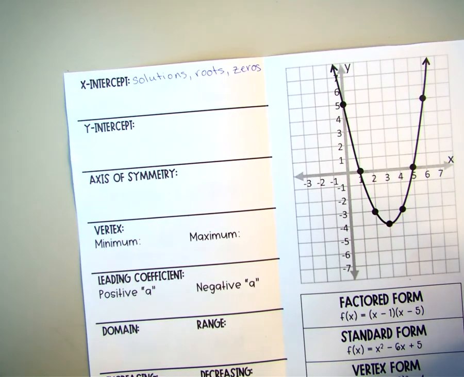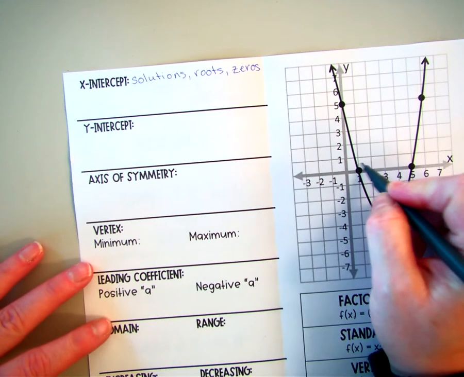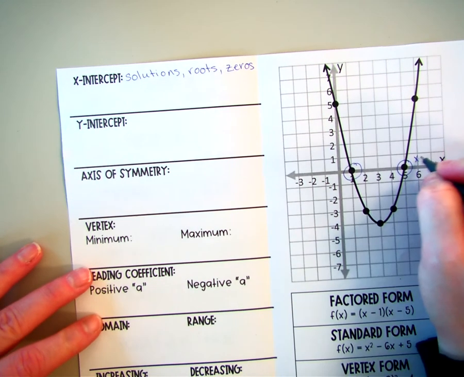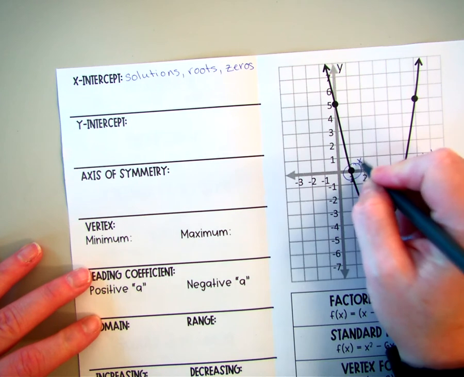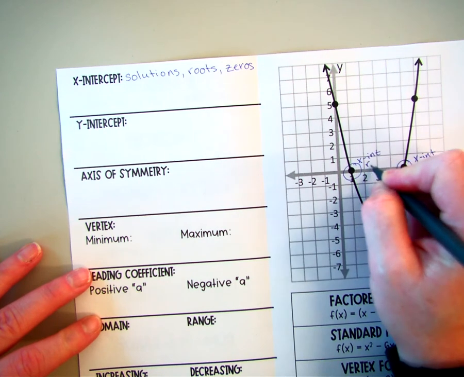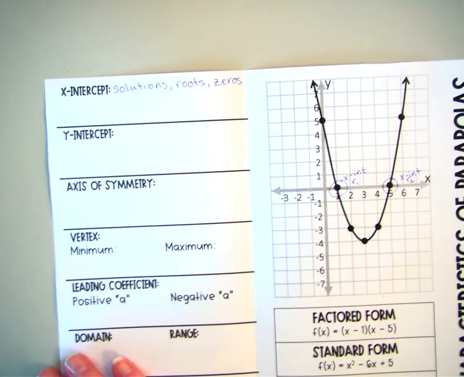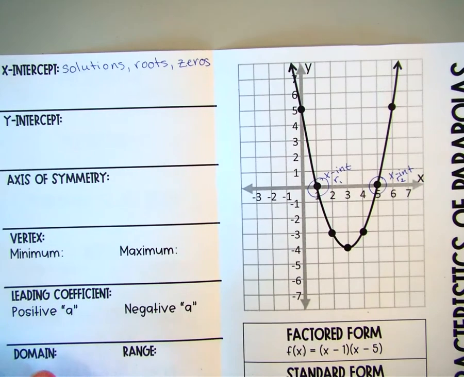So we call them solutions because when you are solving algebraically a quadratic equation, you are solving for the roots. So those are the solutions also to those algebraic equations. That's what we're actually solving for, is where it ends up on that x-axis. So here we have two x-intercepts. X-intercept, x-intercept. So I'm going to call them root 1 and root 2. It does not matter which one I call root 1 or which one I call root 2.